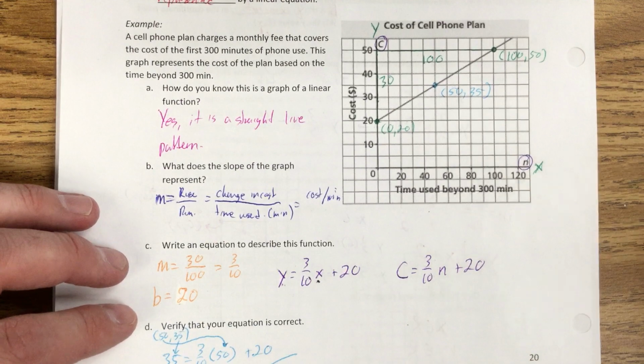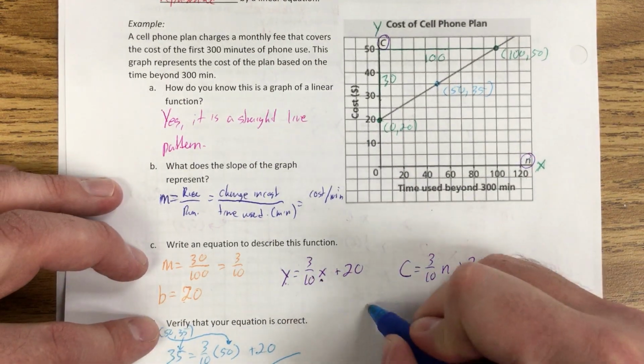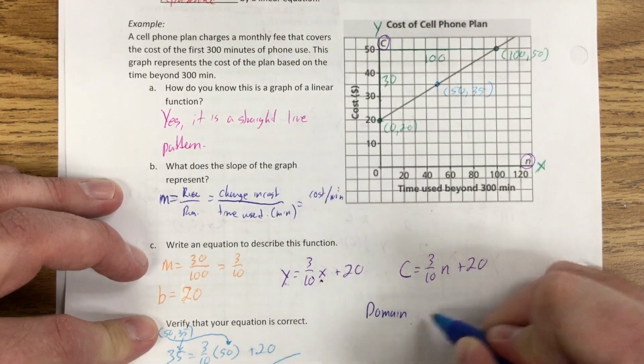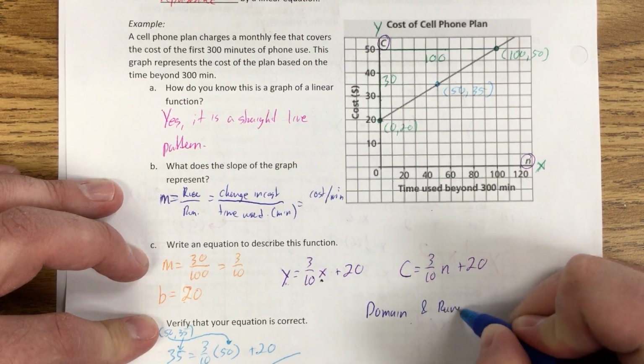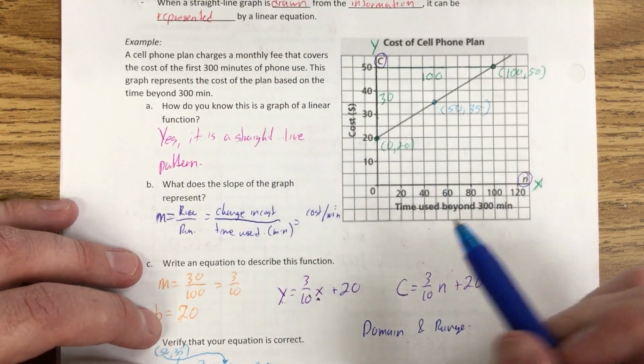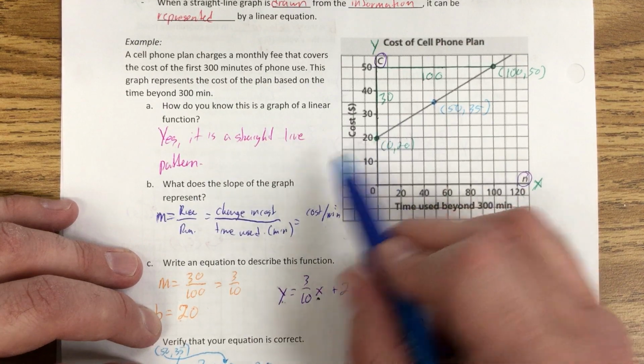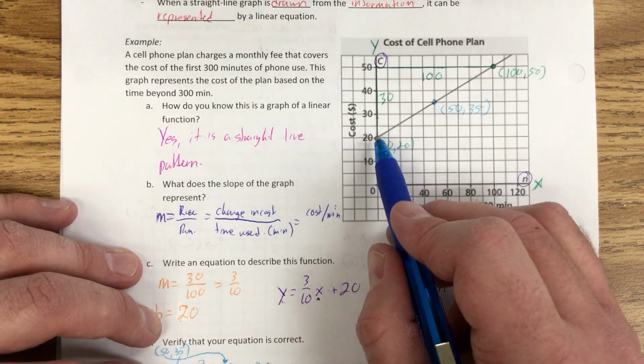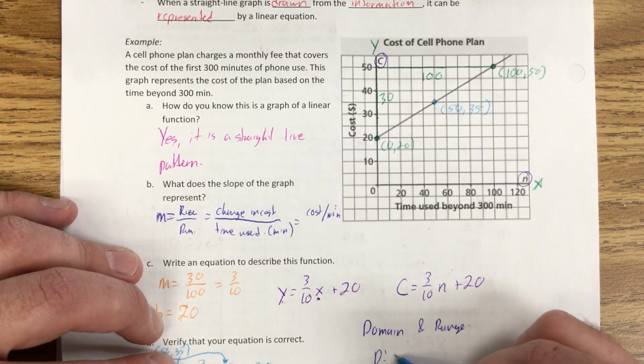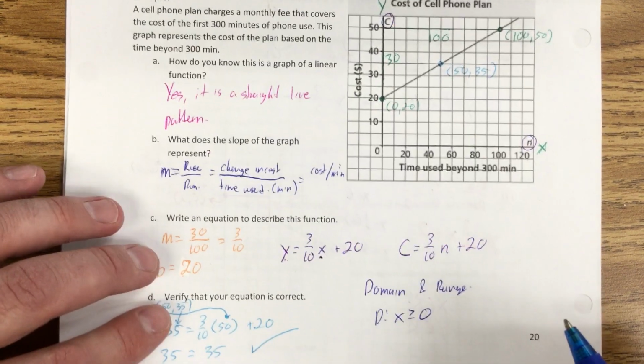Now I want to go back to this one just for a minute, and I want to look at domain and range as well. I forgot to do those over here. So our domain and range. Domain, again, is all the x values. Here's where it's starting. We can't have time below 0. So we're going to say that our domain is x is greater than or equal to 0.